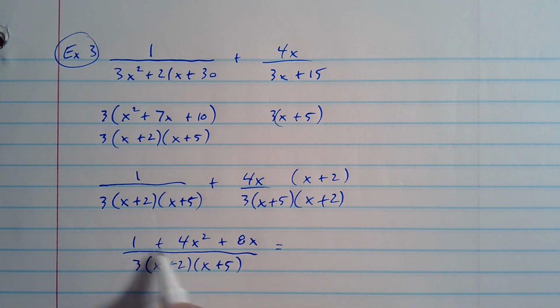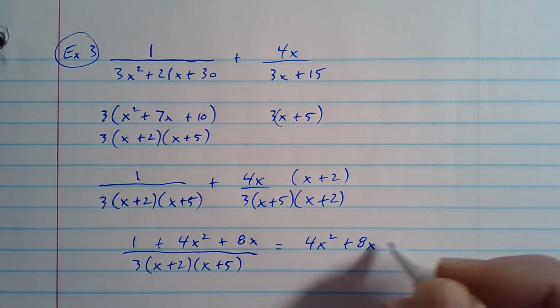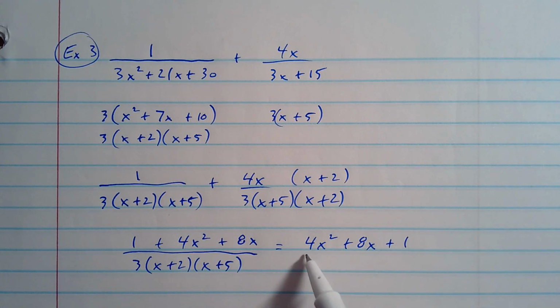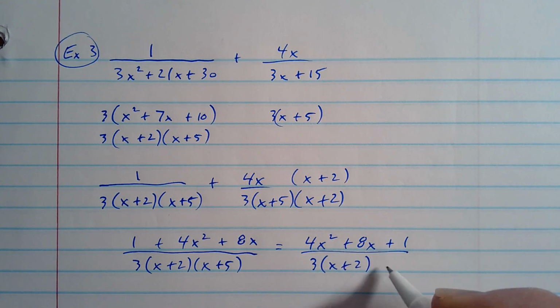And then I'd probably neaten this up a little bit on top and get it in standard form. So I'd start with that 4x squared, add the 8x second, go with descending order because it's a polynomial up there. And then these, no sense in multiplying this out, although you certainly could.